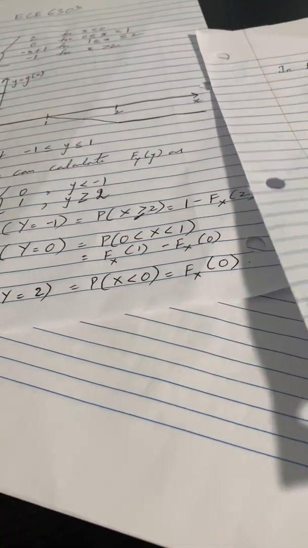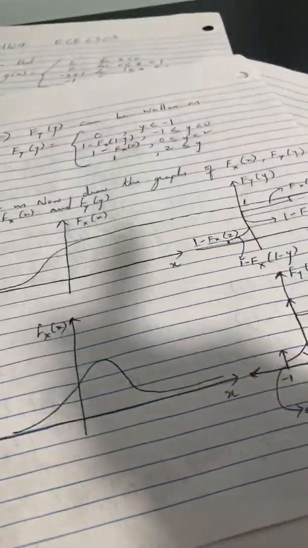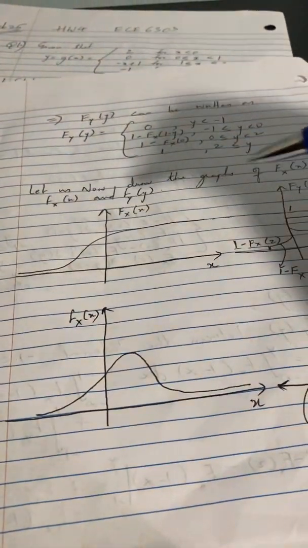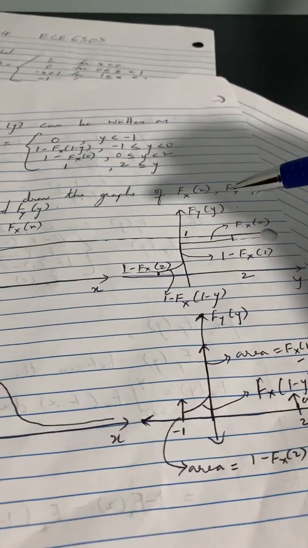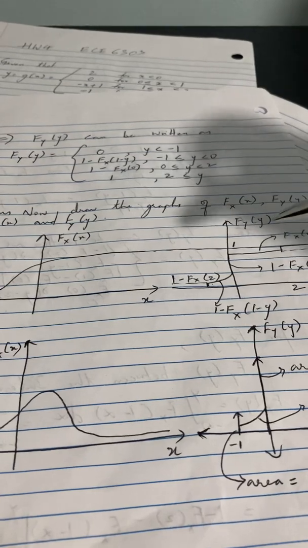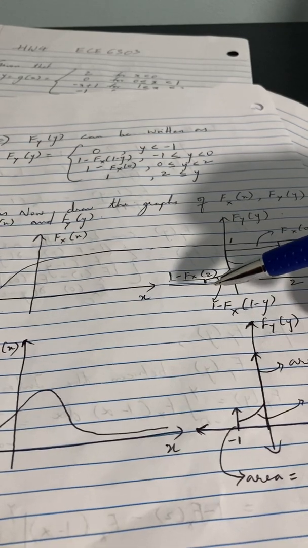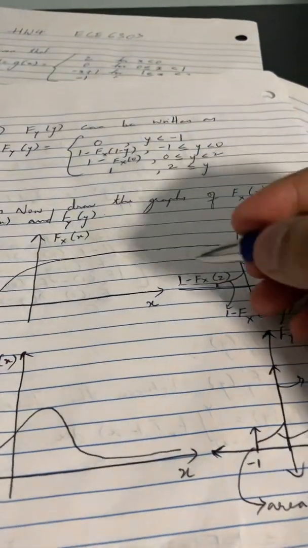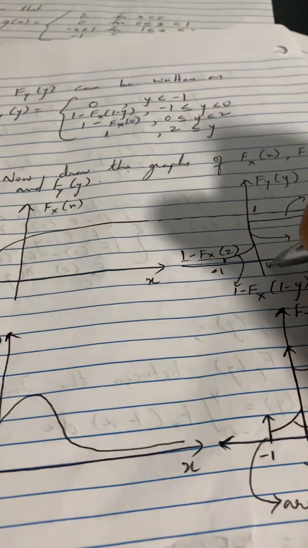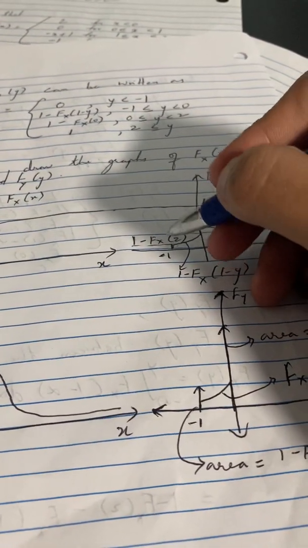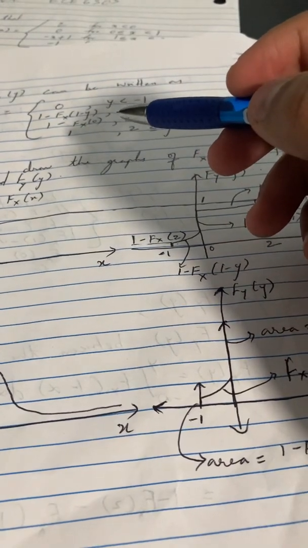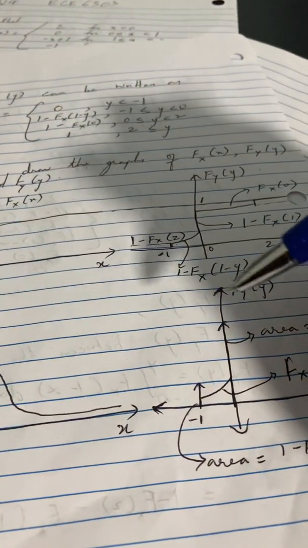For the distribution function of x, we can see that it's a graph like this, and for the distribution function of y, we have followed this up. Between the interval -1 and 0, it is an increment of F of x at 1 minus y.